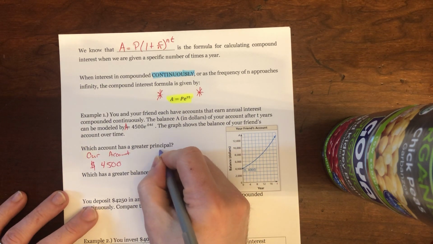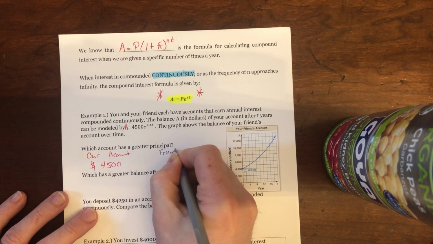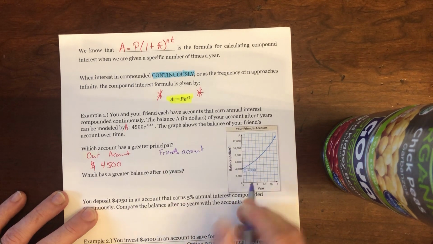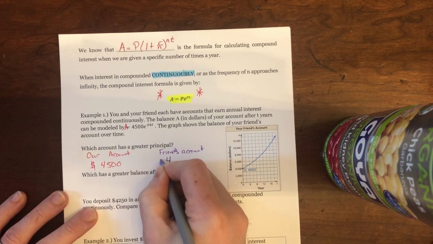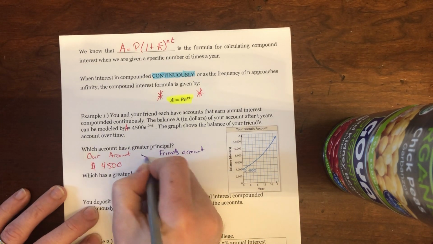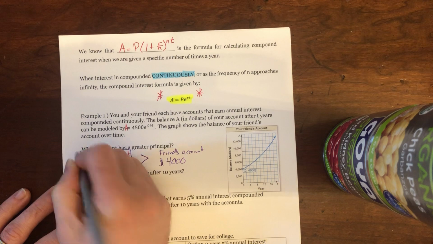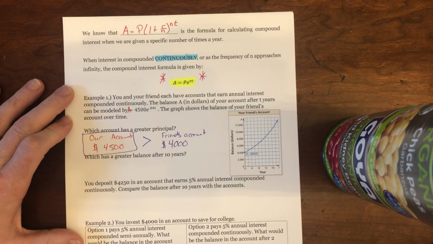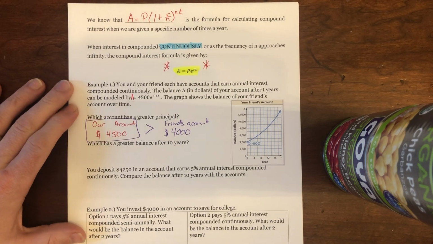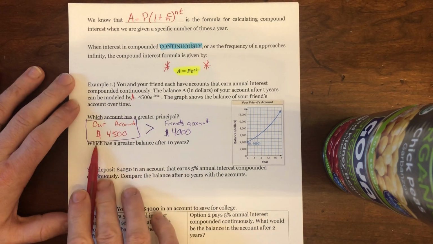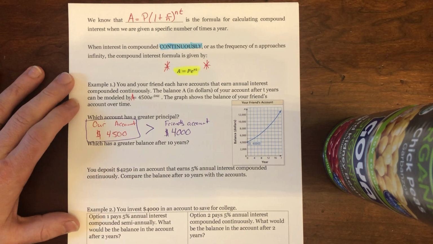If we look at our friend's account, we would go through here and see that our friend has $4,000. So who has the greater principal? Our account has the greater principal. So we're starting off with more money in our account. We have $4,500. Our friend only has $4,000. All right, so now it says, which has a greater balance after 10 years?